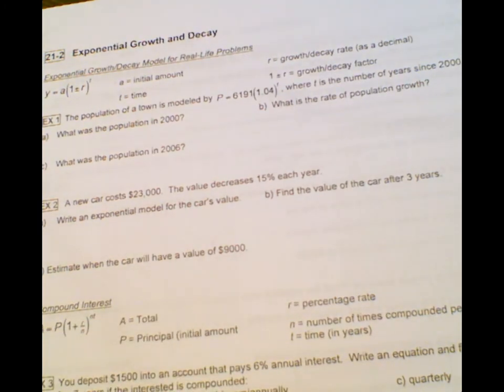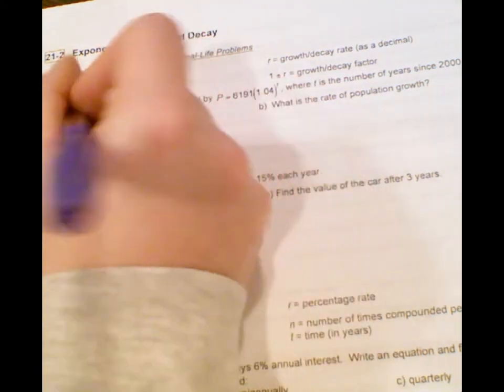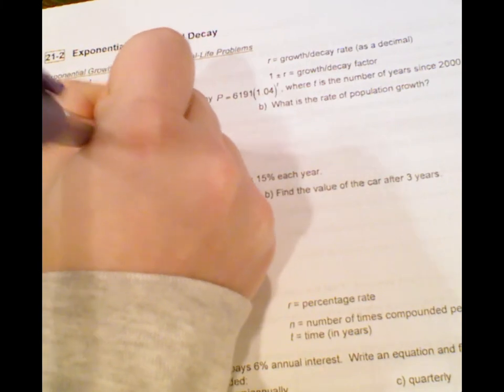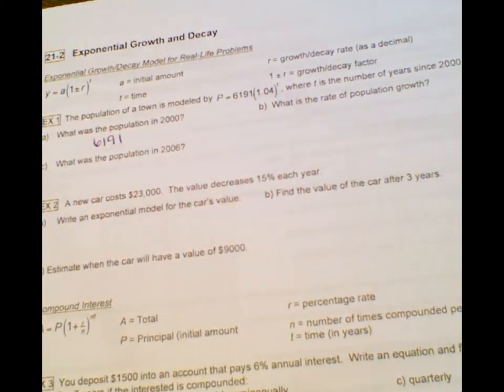It says the population of a town is modeled by P equals 6,191 in parentheses 1.04 to the T, where T is the number of years since 2000. What was the population in 2000? So basically it's asking what is the initial amount? What did they start with? Okay, so the initial amount here, remember, it's right in front of the parentheses. So 6,191.